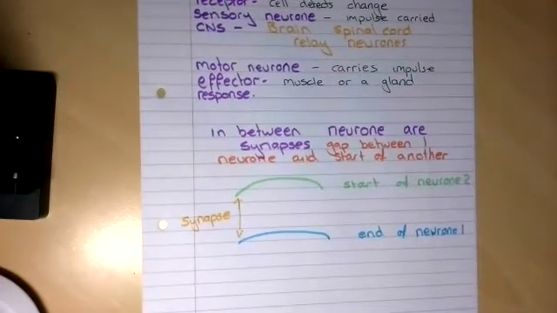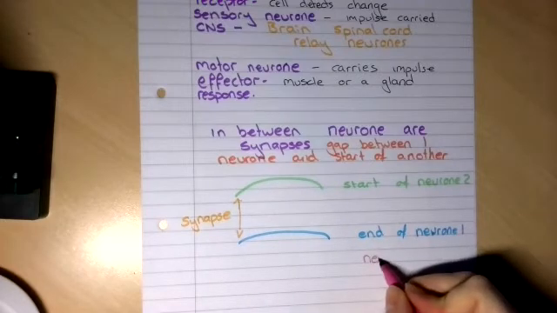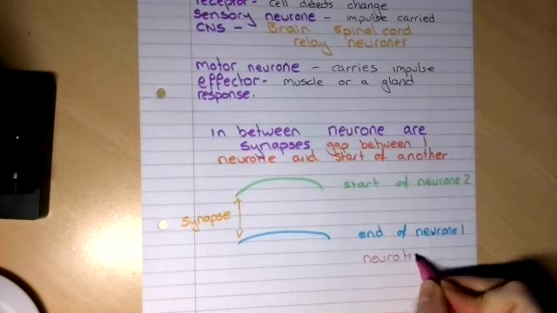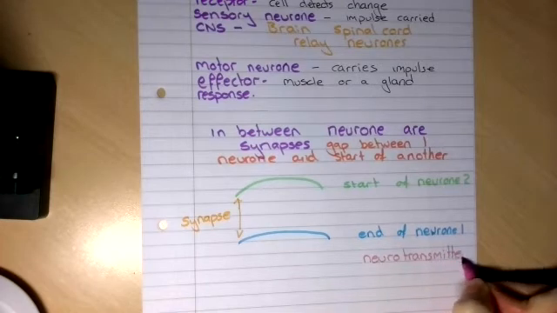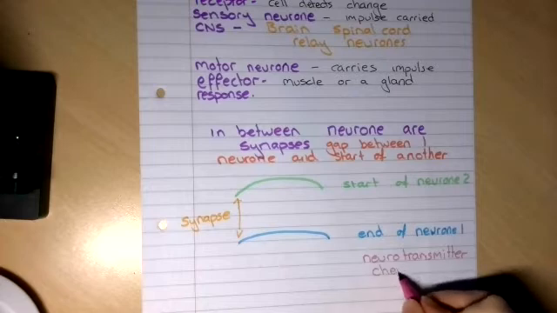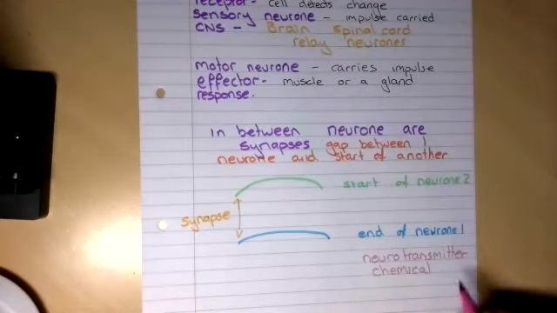Okay, so what the body has done is figured out a way to transmit the signal across the gap, but it can't do it electrically. So what it does is it uses a chemical, and this chemical is known as a neurotransmitter. Okay, so a neurotransmitter chemical.